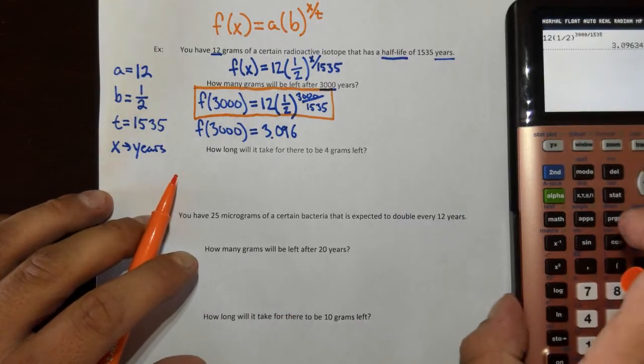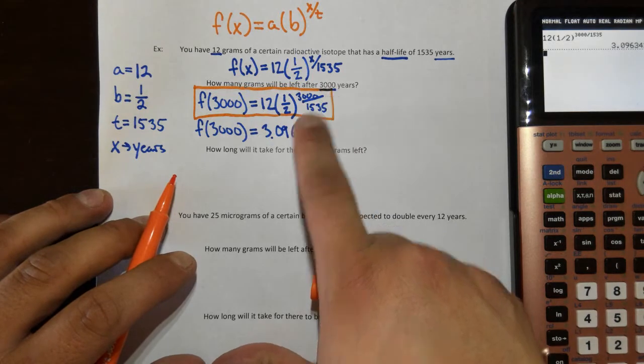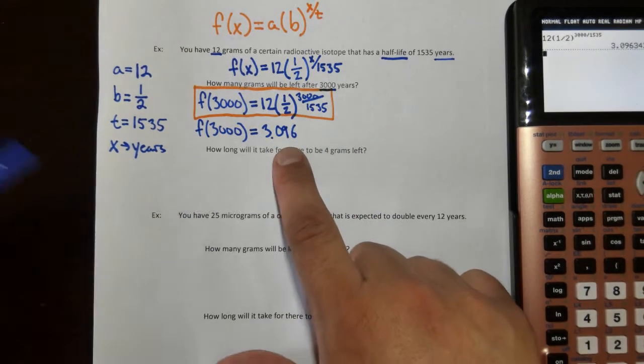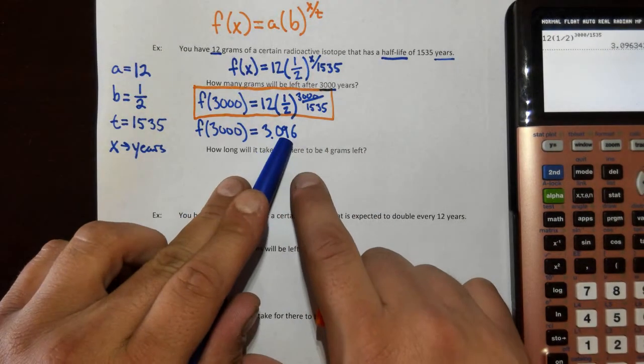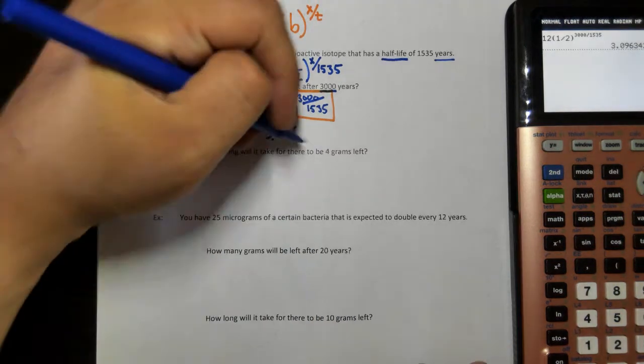So how many grams would be left after 3,000 years? Well, 3.096 grams. Okay? I guess I'll put grams there.